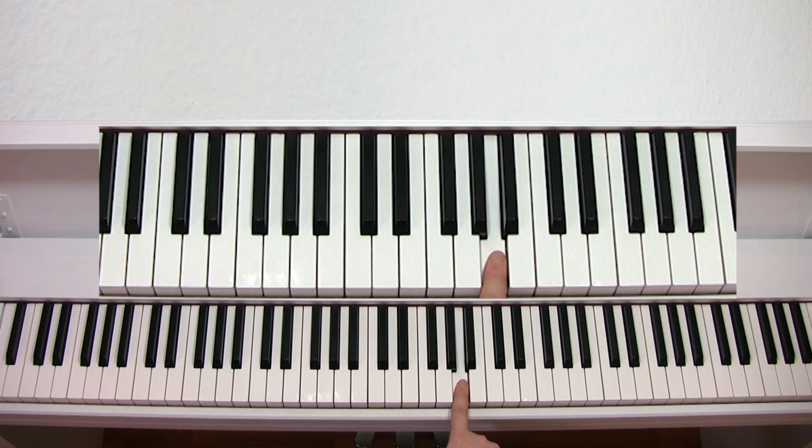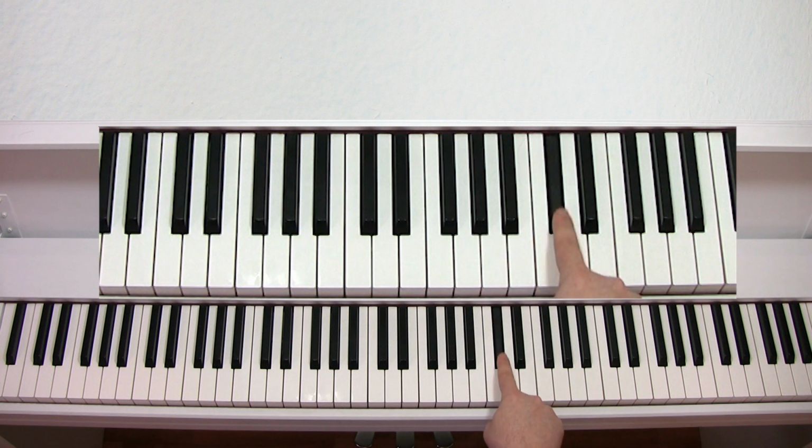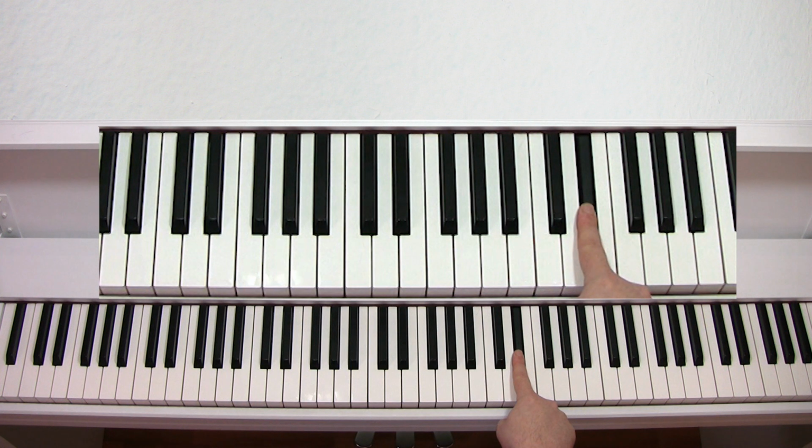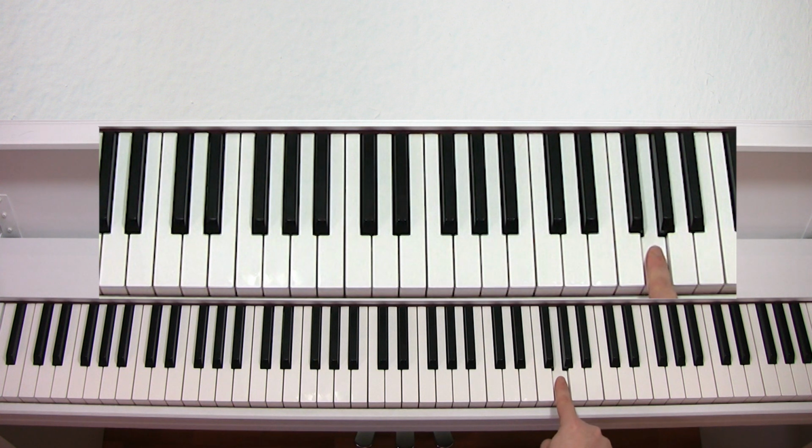Now from here, go up by 5 whole steps. 1, 2, 3, 4, 5. Now from here, go down by 2 whole steps. 1, 2. Then from here, go up 4 whole steps. 1, 2, 3, 4. If you did this exercise correctly, you'll have ended on the note B.